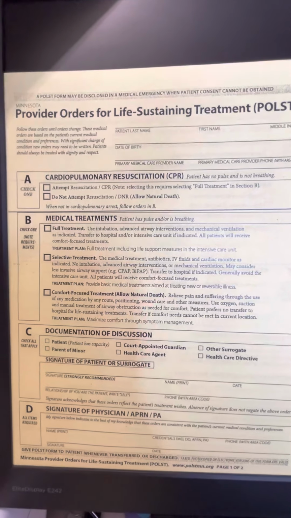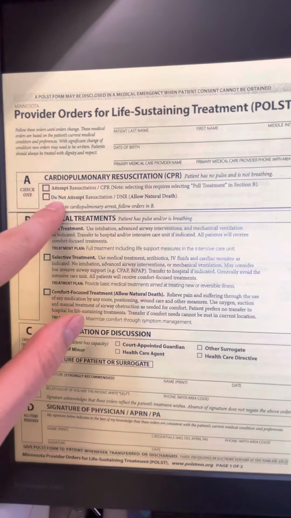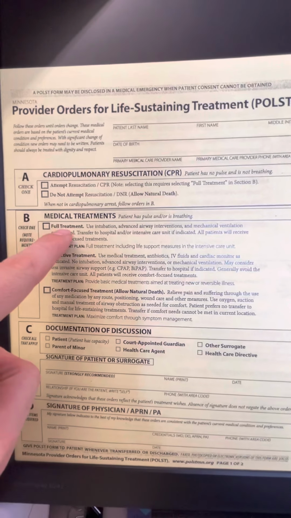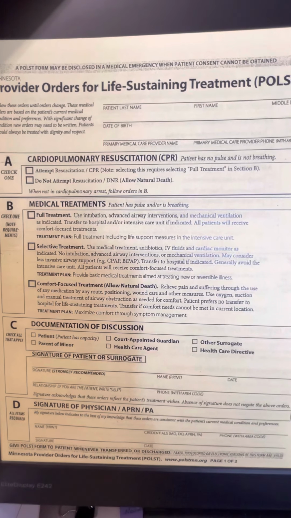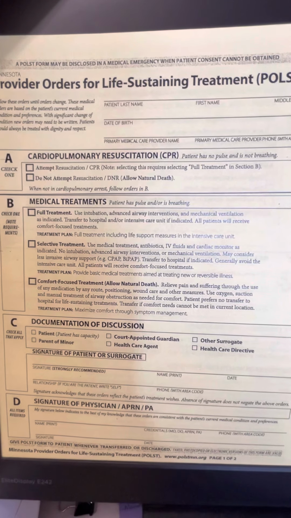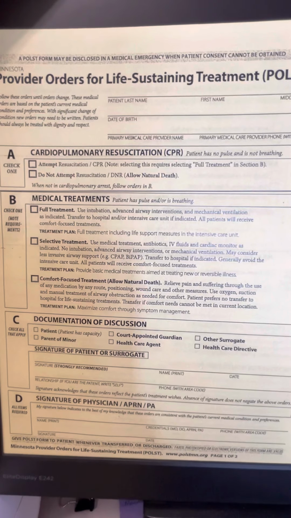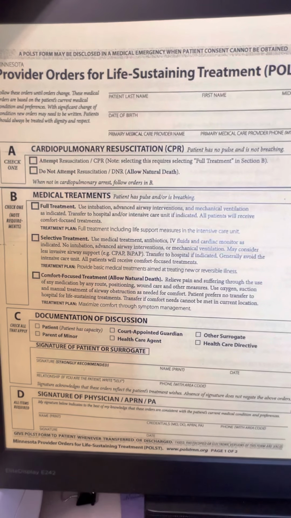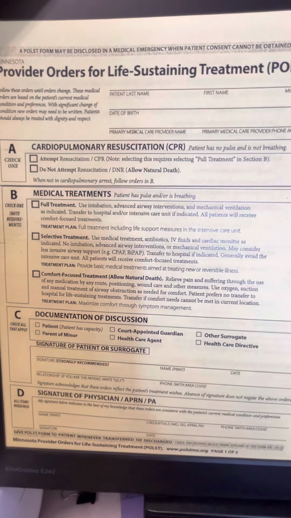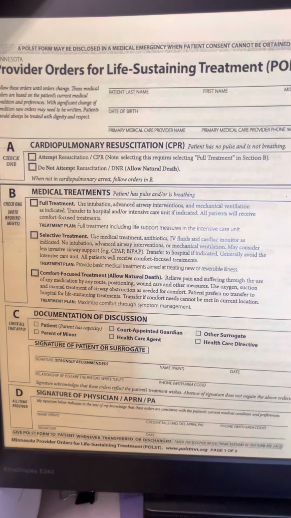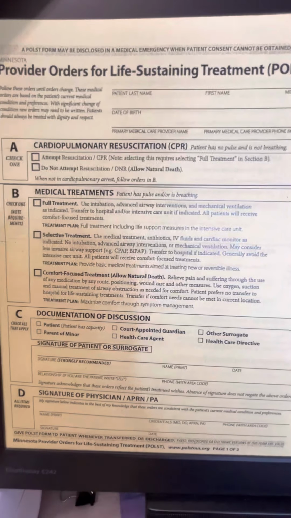So, one other thing to mention, you can be DNR and you can be full treatment. This just means that you want the team to do everything medically necessary to keep you alive until the point of death. If you no longer have a pulse or you're not breathing, they just stop, but do everything up until that point.